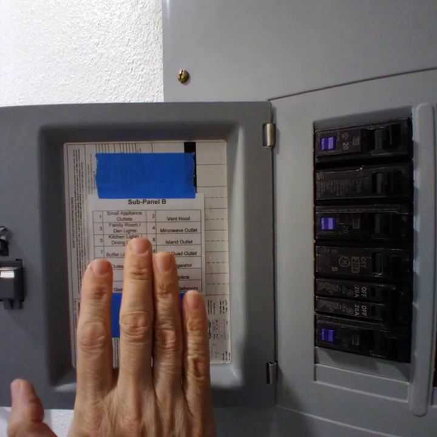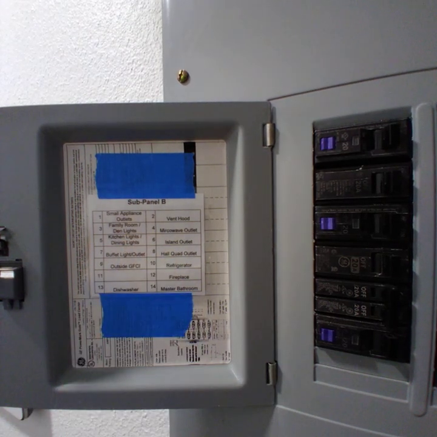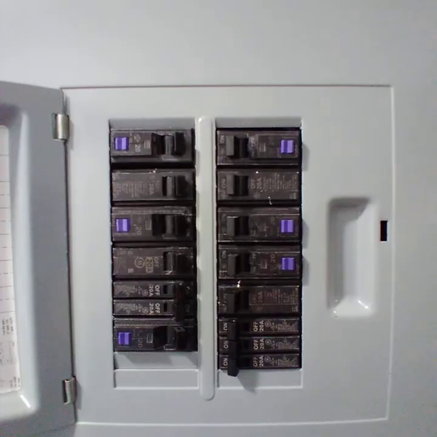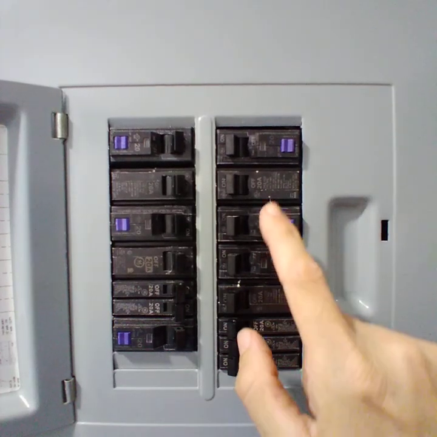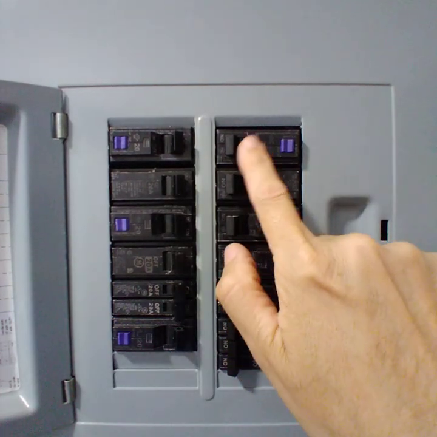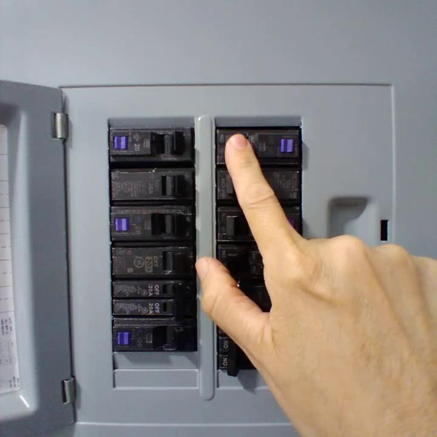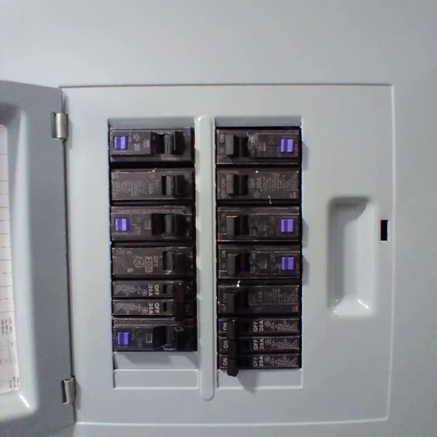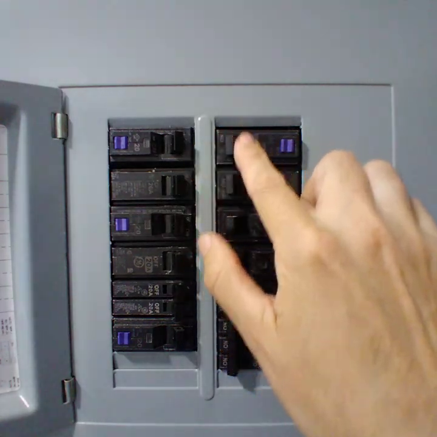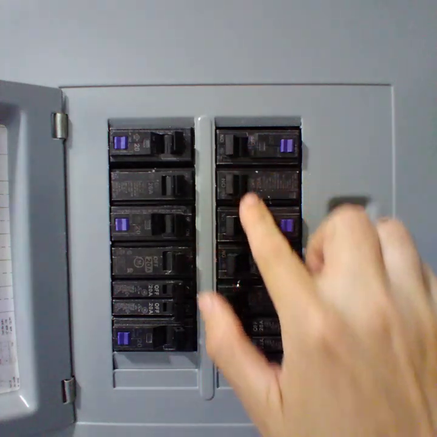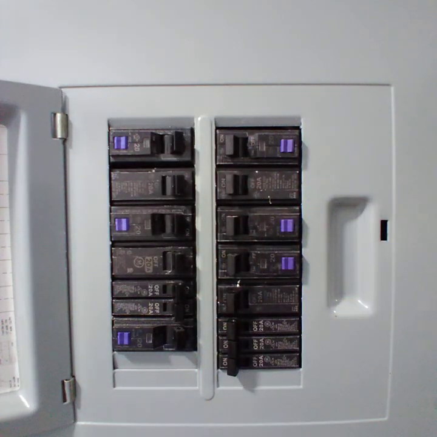If for some reason you don't have this label, it would be great to have. One of the things to do would be to go in series. What I would do is start on the top, turn the power off, and turn the power back on. Does it turn off the lights or that device in the room? Then you just go all the way down in series from the top until you find the one you're looking for.